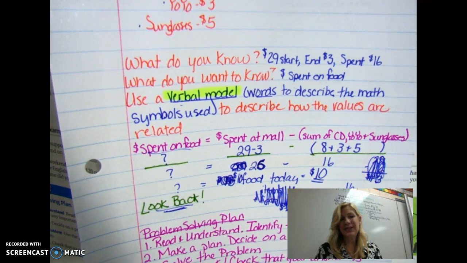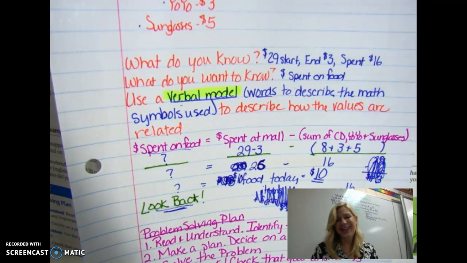Again, see me if you have questions. Have fun with this one. I love problem solving. It seems more like a game than math to me.